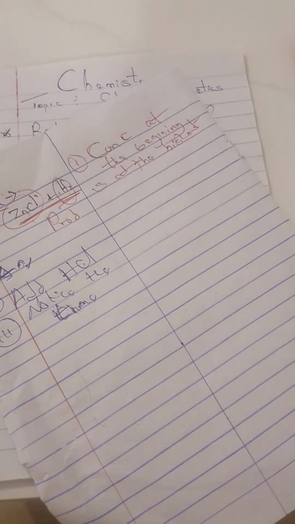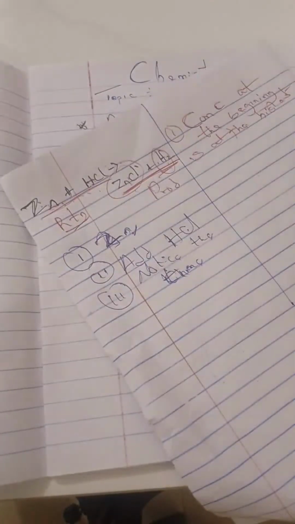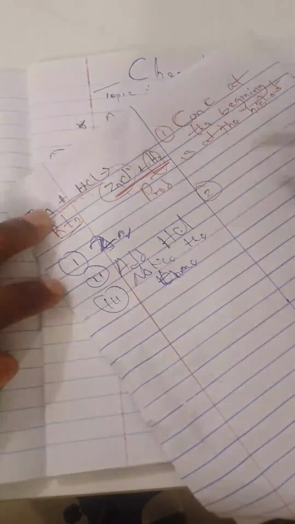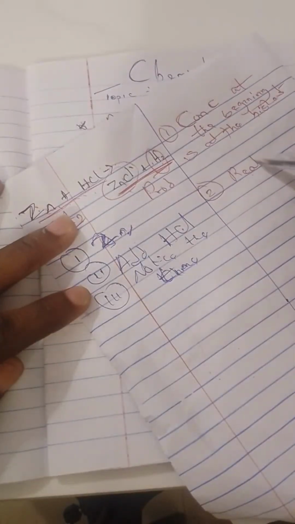So as time goes on, what happens? Even when you put new potato, no more sound. I think that makes it clear, right? So number two, as time goes on, the reactant gets used up, so their concentration decreases. The reactants get used up.